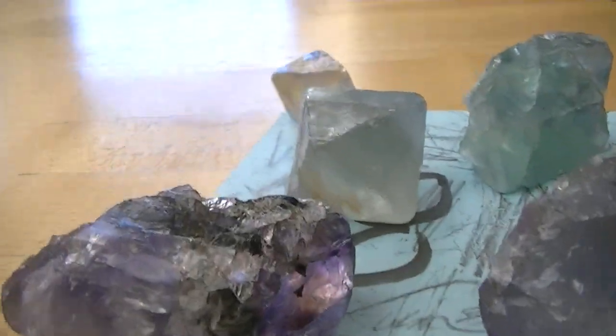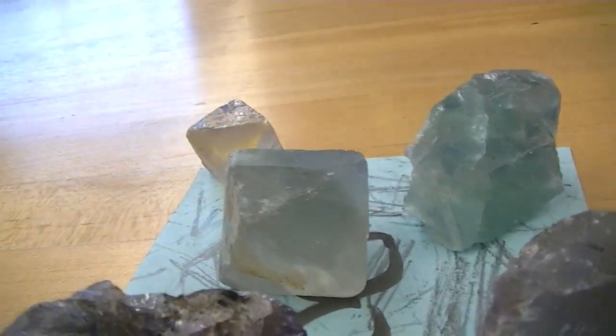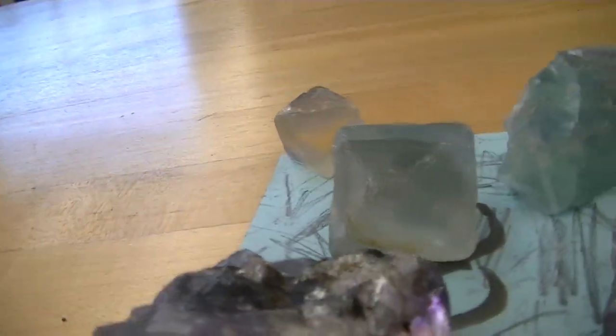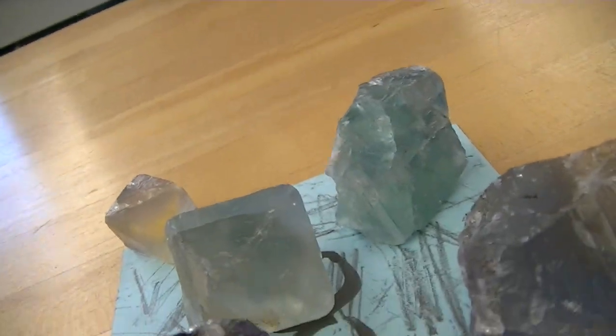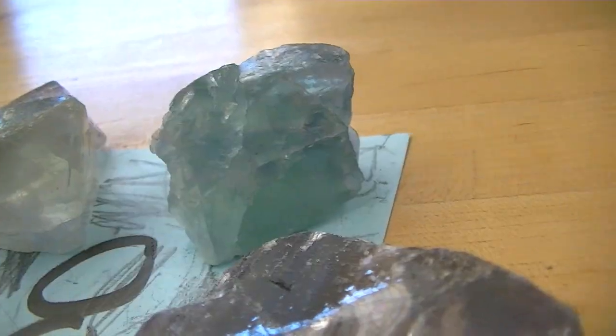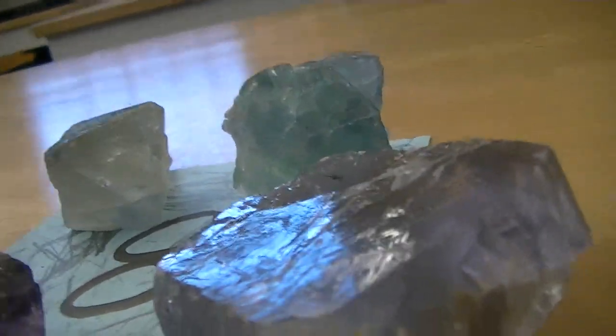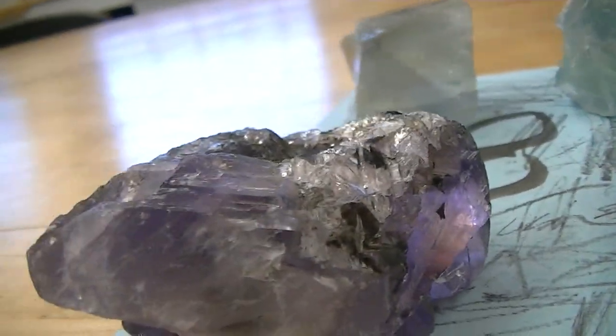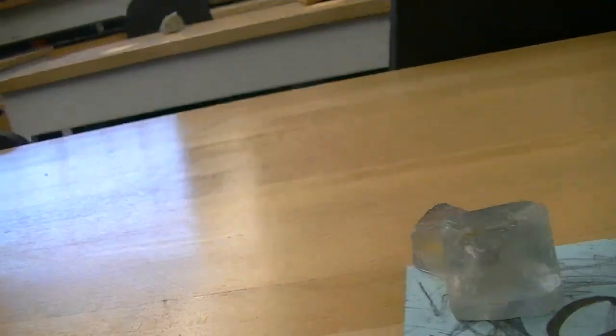Number 8, a mineral that comes in various colors, a very colorful mineral. This is fluorite, F-L-O-R-I-T-E. It comes in purple, it has this nice little octahedron shape to it. It can come in greens, blues, all sorts of colors. Fluorite is very well cleaved, and it comes in various colors.